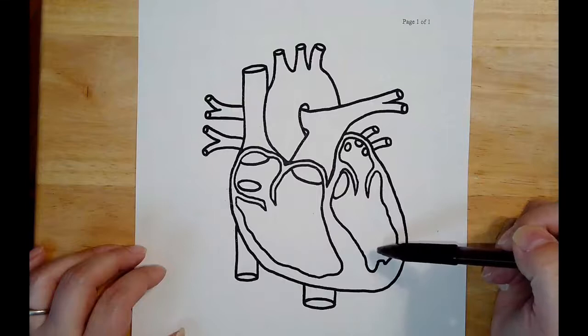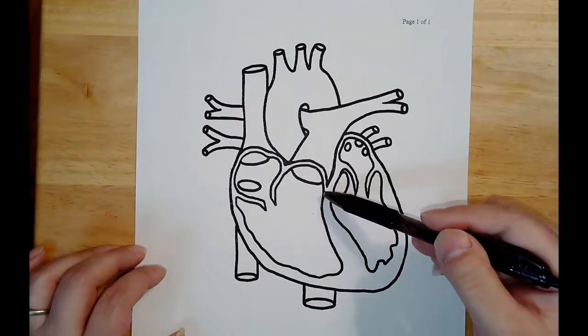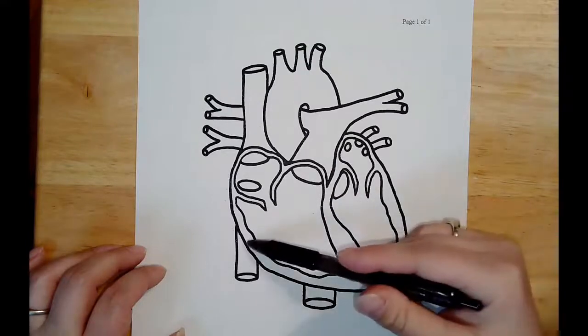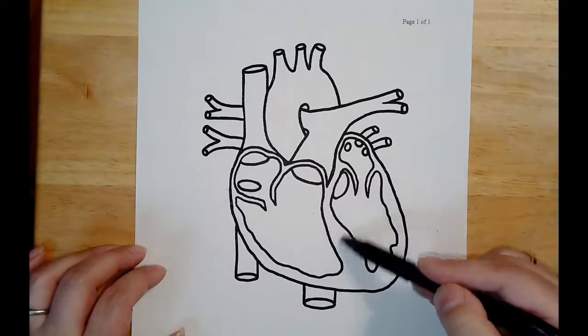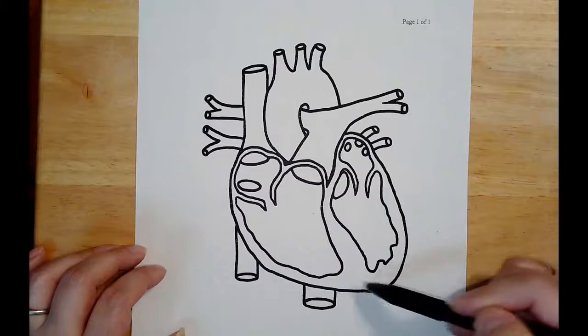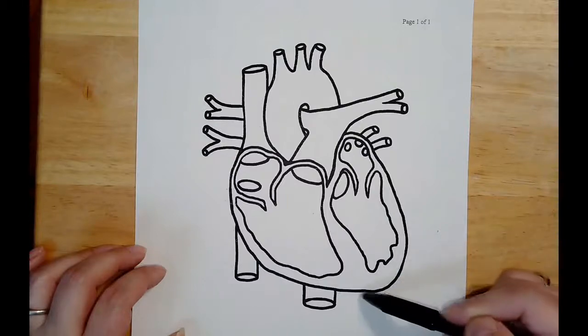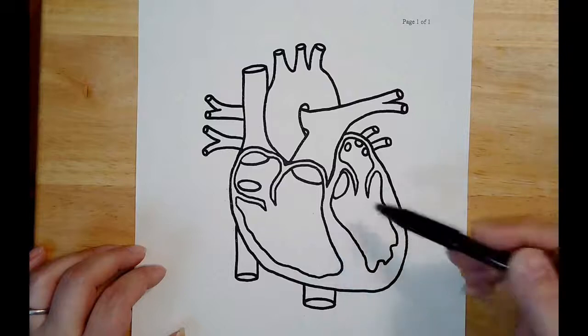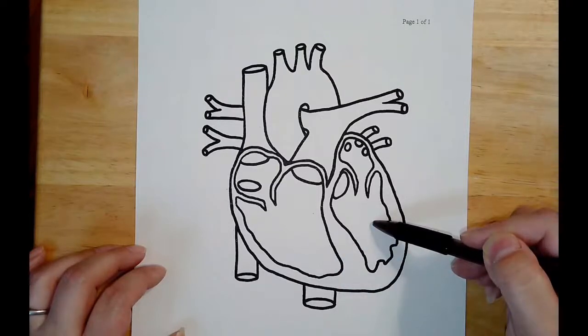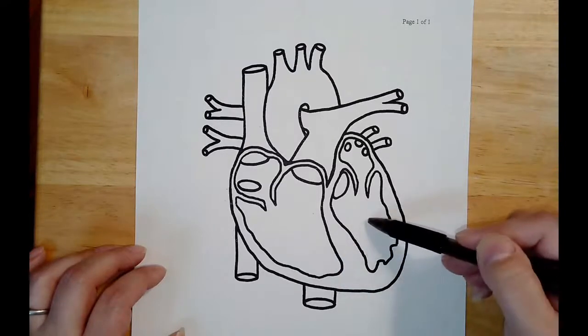What you'll notice here is the right ventricle has very thin walled muscle, whereas the left ventricle has very thick muscle. Look how thick it is down here. This is the point of the heart. It's called the apex, by the way. Very thick muscle here, and that's because the left ventricle pumps blood all the way down to your body, all the way down to your toes.